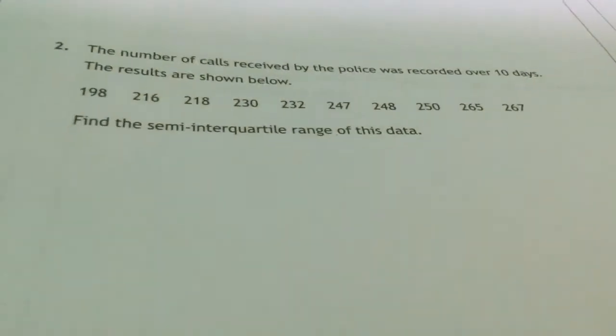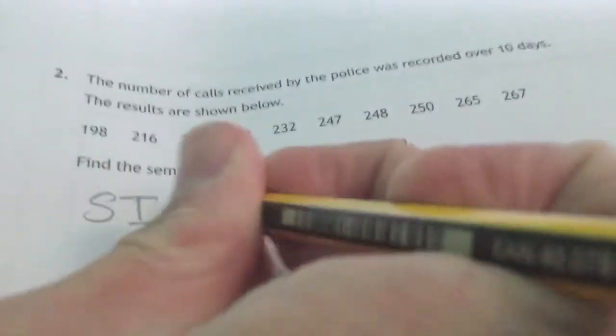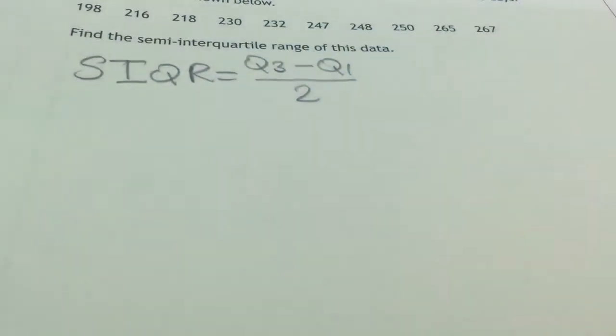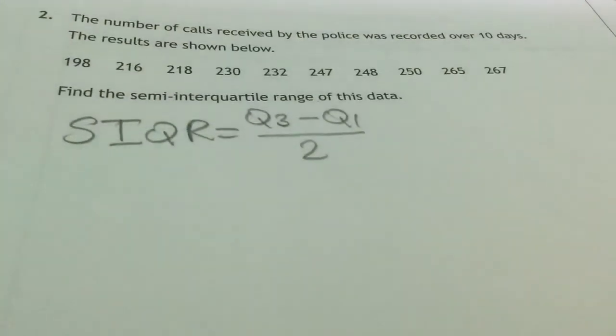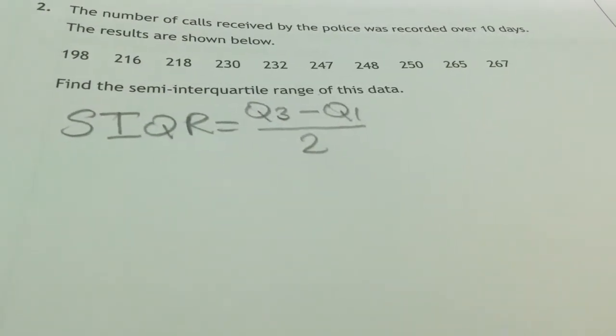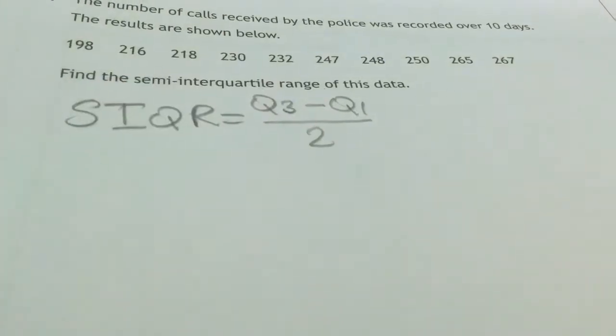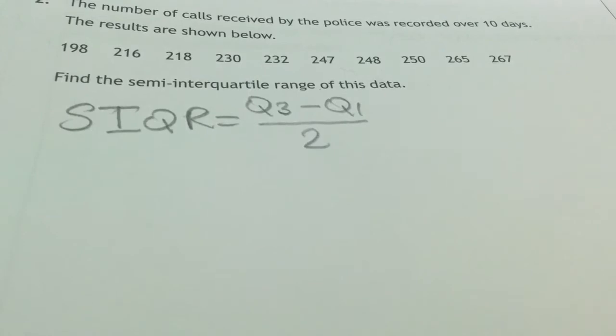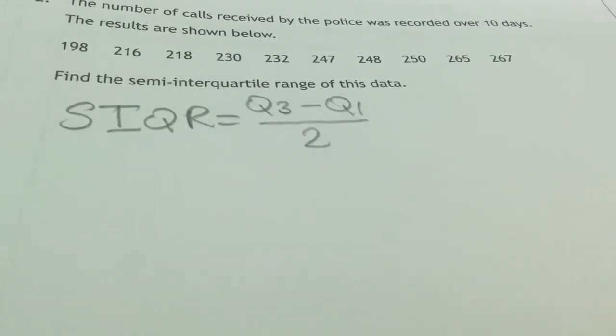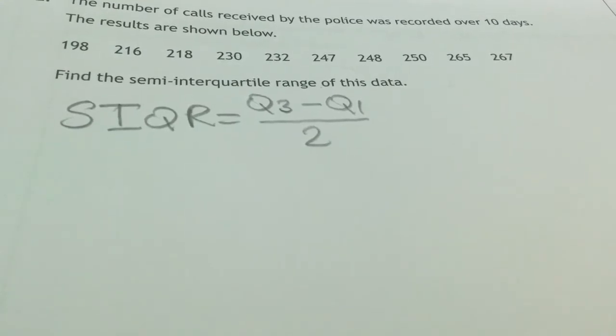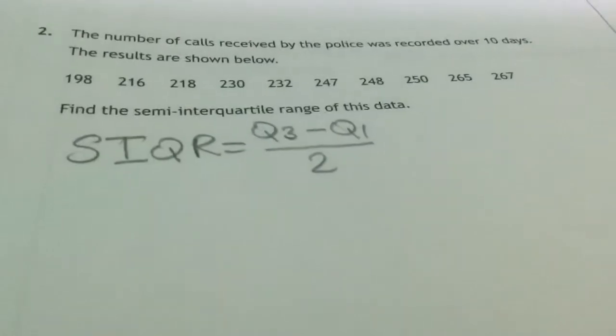There's a formula which we always use to work out the semi-interquartile range, and I'll write it here. The semi-interquartile range is calculated by finding the third quartile, which is the upper quartile, and subtracting the first quartile, which is the lower quartile, and you divide that by 2.